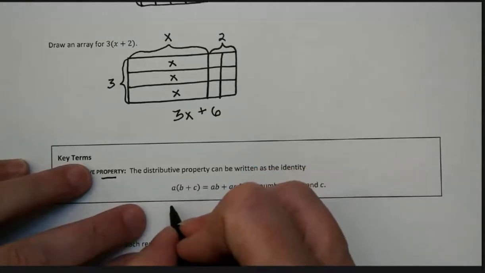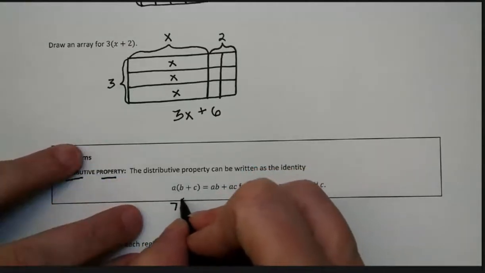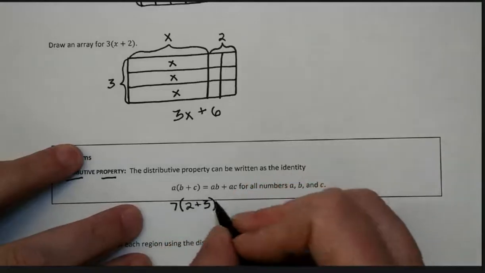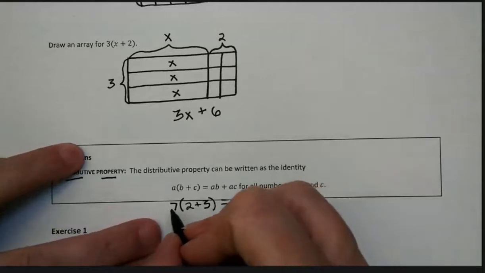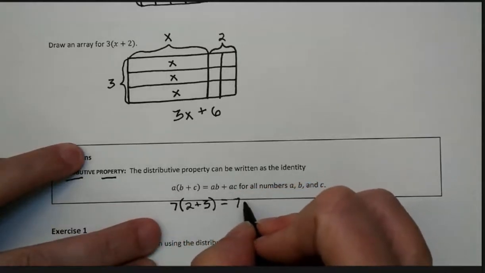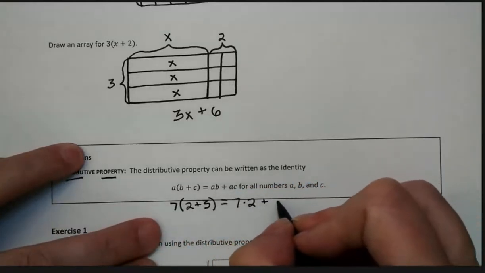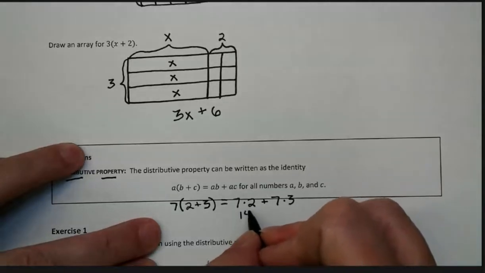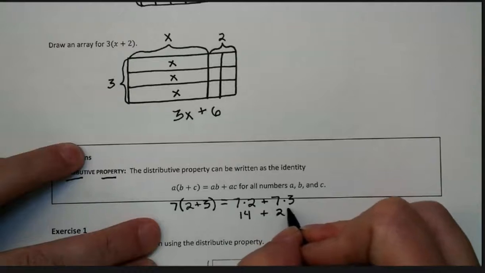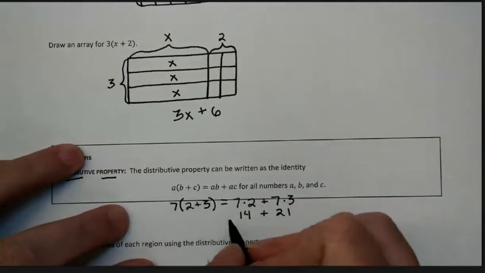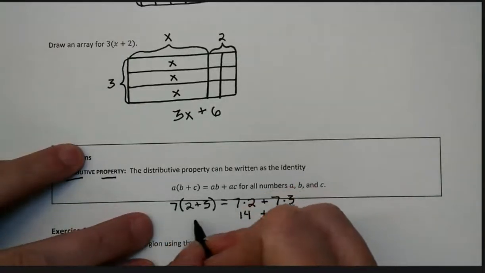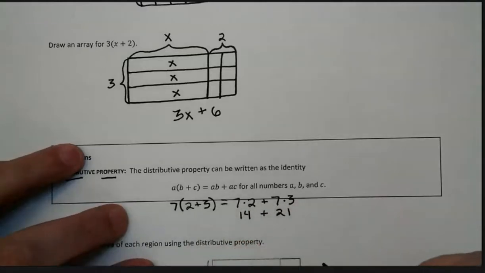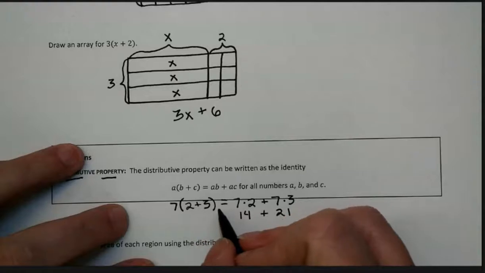If I had 7 times the sum of 2 and 3, I could rewrite this as 7 times 2 plus 7 times 3, or 14 plus 21. So 7 times the sum of 2 and 3, I could rewrite, is going to be the same as 7 times 2 plus 7 times 3. And so let's try that to see if that really is the case.